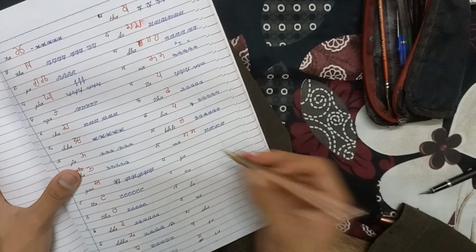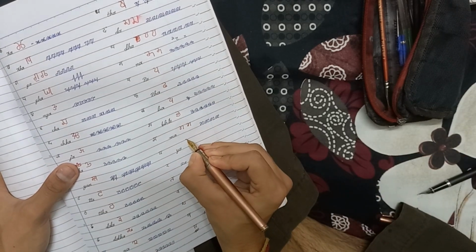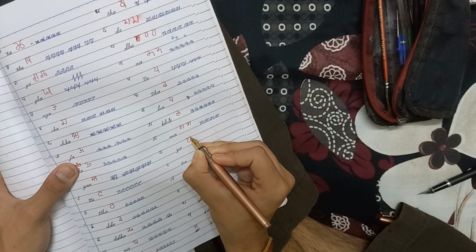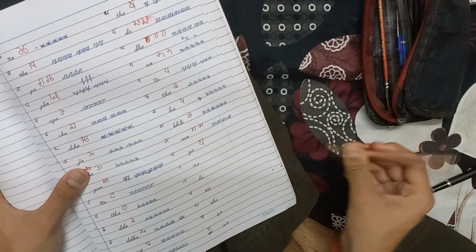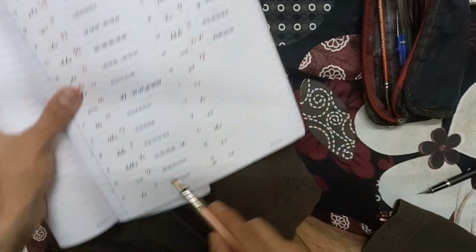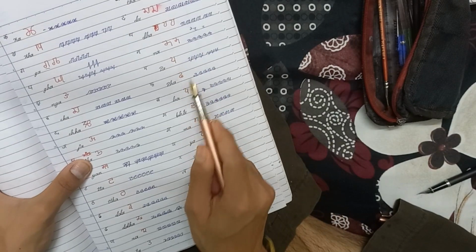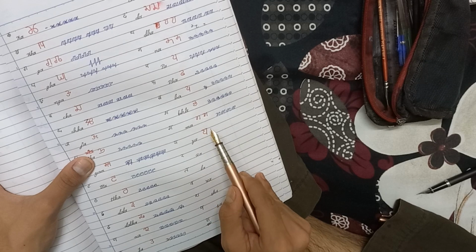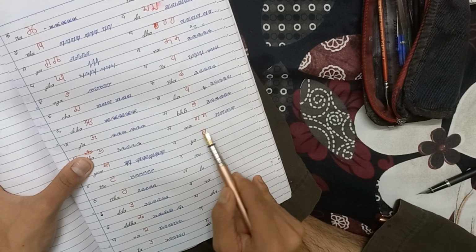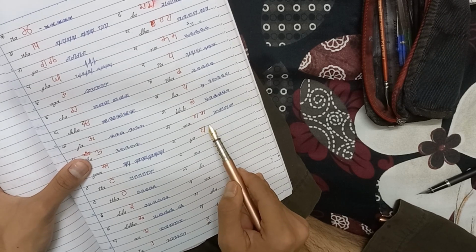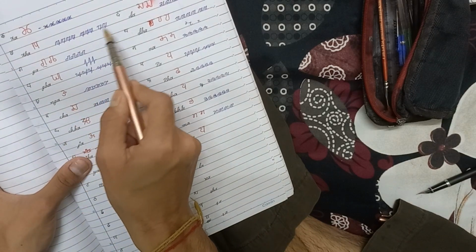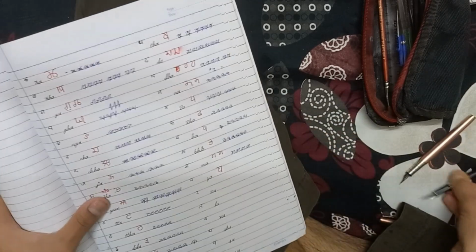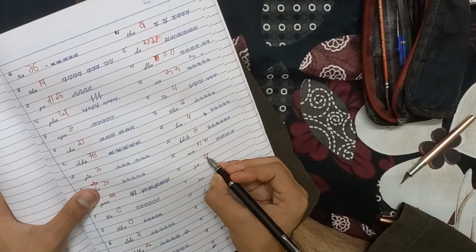Then we have ya. For ya, I was making a mistake earlier. It's like ra. It's like ra, except it's more like this, right? And it has the line up there. Let's say in construction it's more like this one. It has a line, and it has more of this notch here.